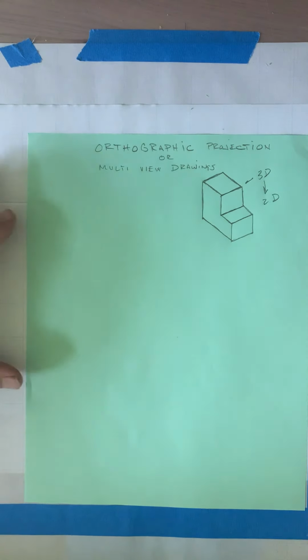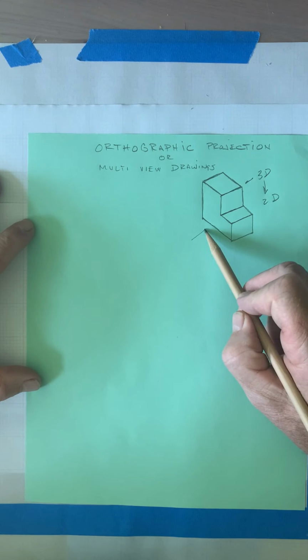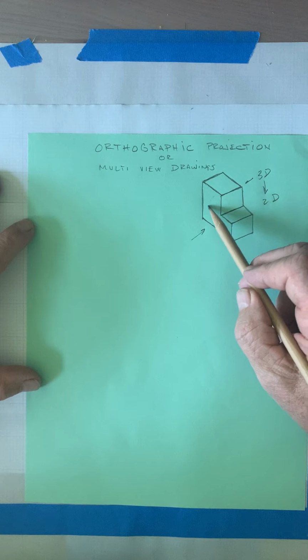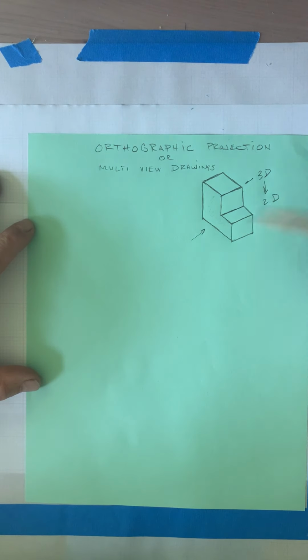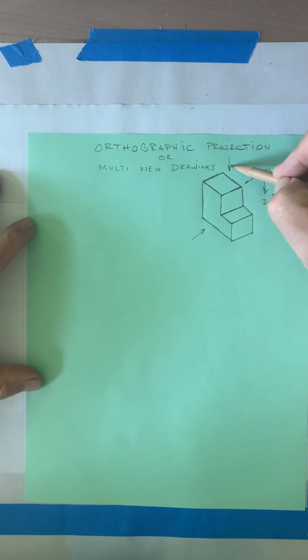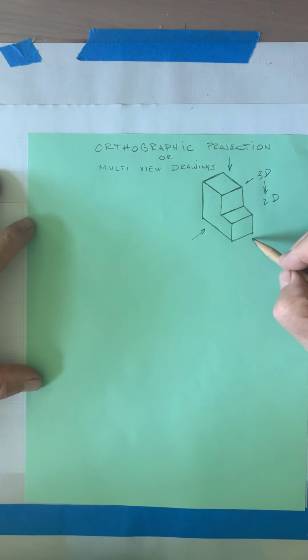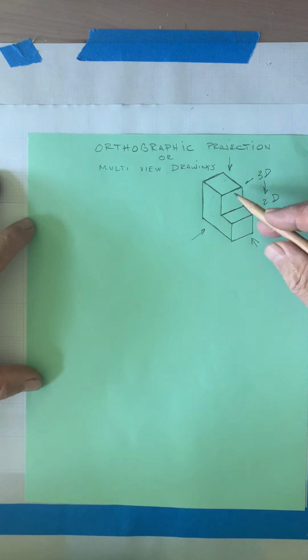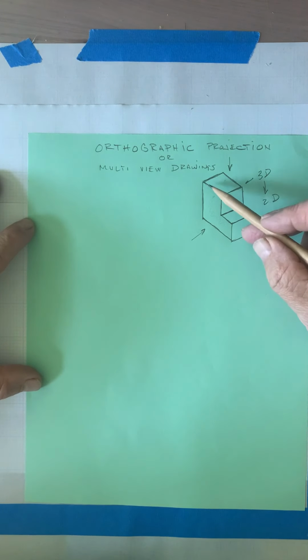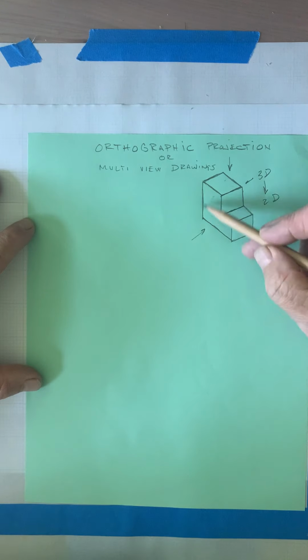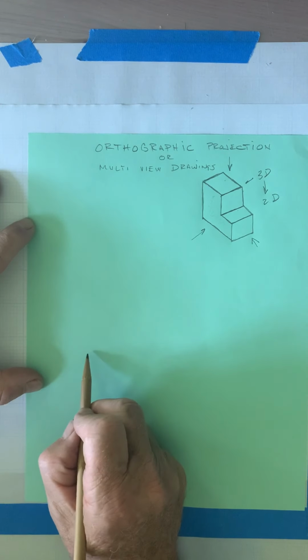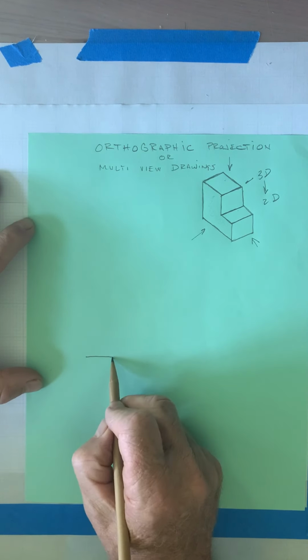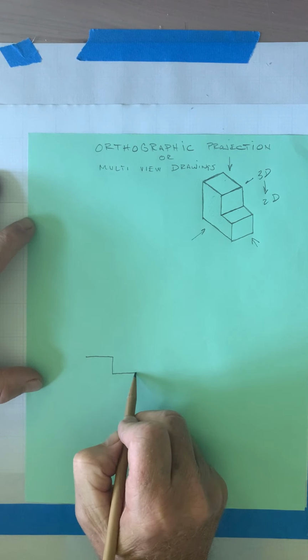So when we go to do it, what we do is we look at it from different directions. Like we're going to look at it from what I'm going to call the front. This surface right here is going to be the front of that, like the front of a car or the side of a car. Then we're going to look down from the top and draw these two surfaces, and then we're going to look over from the side view. So let's start with this one. It's the easiest one to see, I think. It's an L shape.